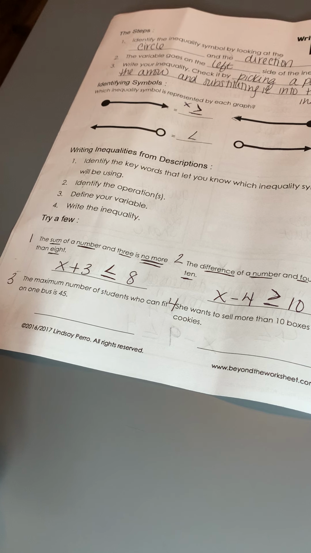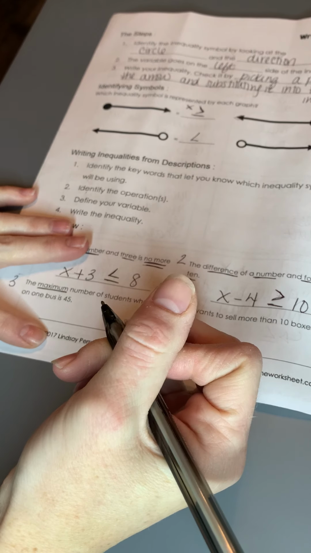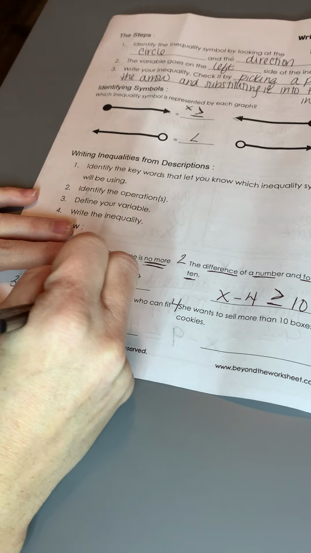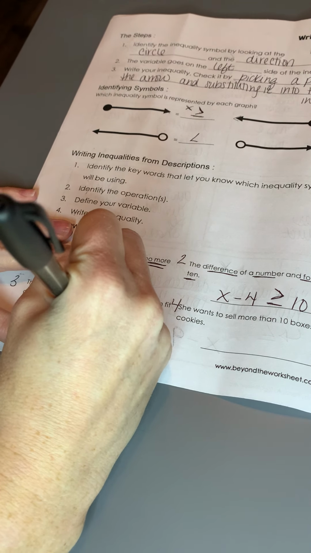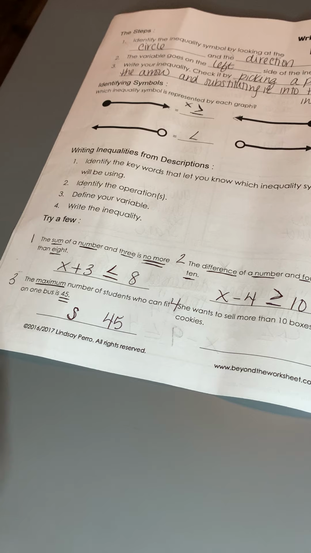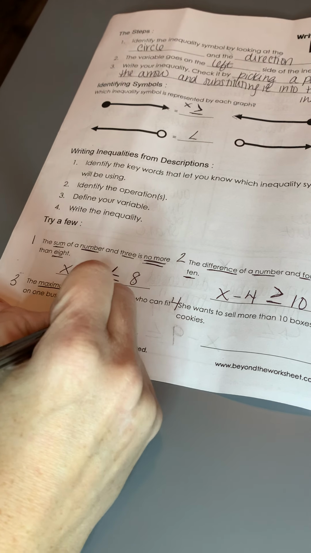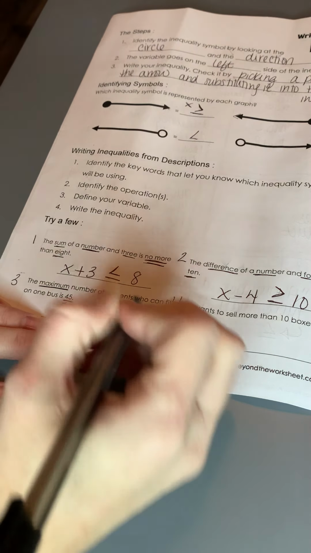Number 3, the maximum number of students who can fit on one bus is 45. So we have maximum, and it's 45. So I'm gonna pick S as my variable since I'm talking about students. We know we're looking at the number 45. Can 45 people ride on that bus? Yes. So it's equals to. Can more than 45? No. So it's less than.